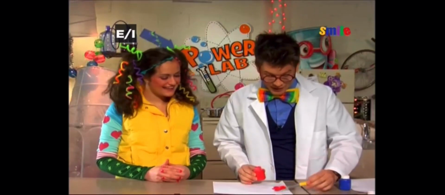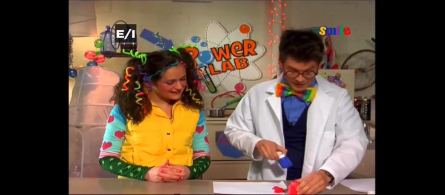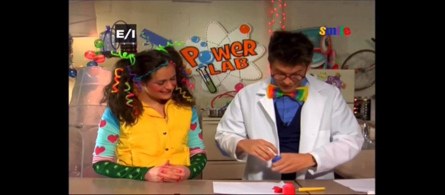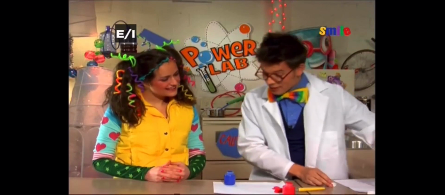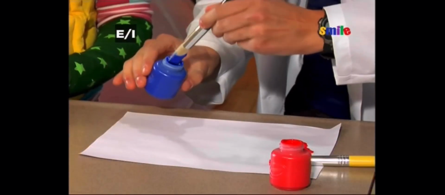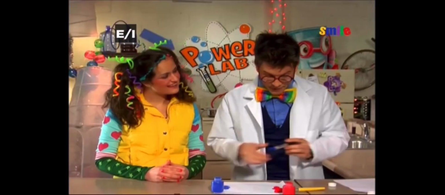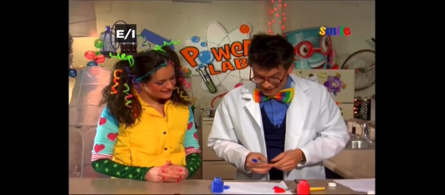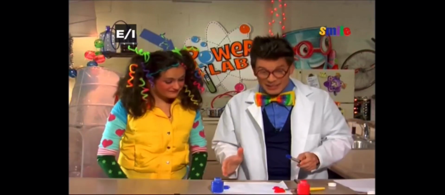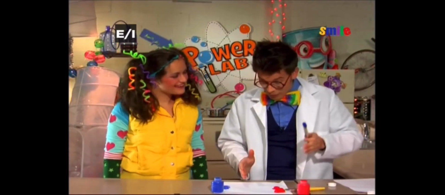Now, we're gonna take some blue paint and put it on the other side. Okay, now we're gonna mix a little bit of the blue and a little bit of the red in the middle and see what happens.